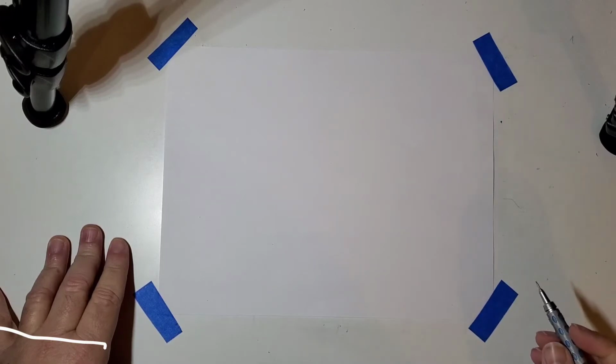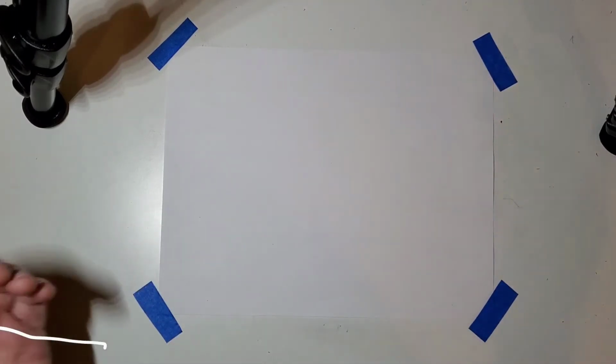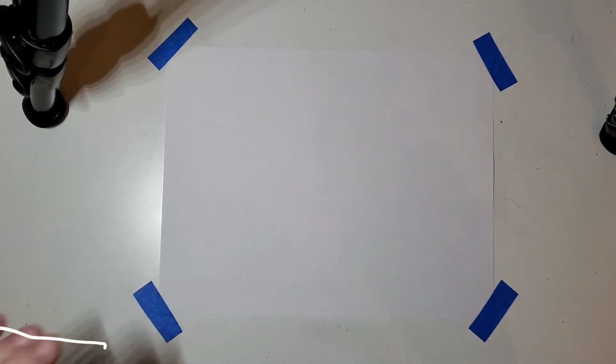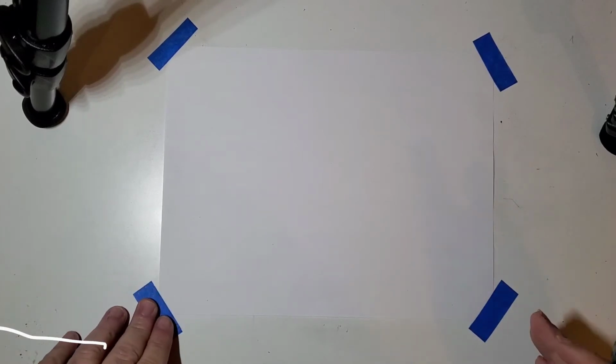But to draw in perspective, first you need to make note of the fact that, as you watch this and practice a little bit with it, it does take a lot of practice. It's not going to happen overnight. So it does take a lot of practice.